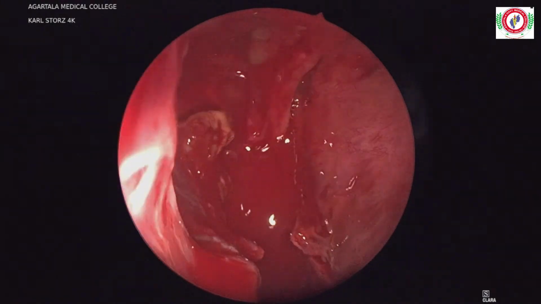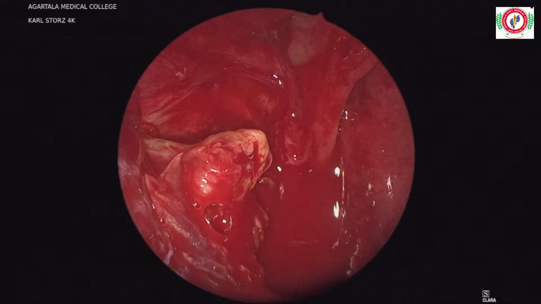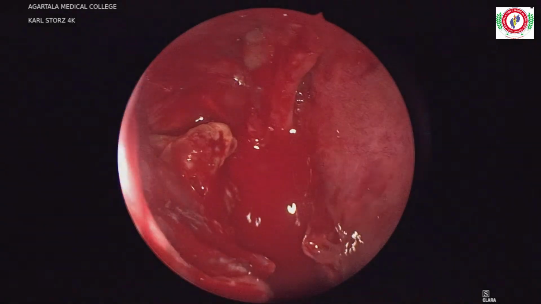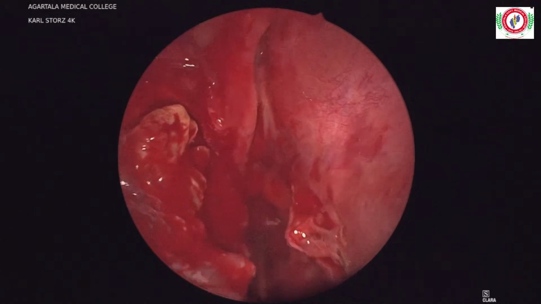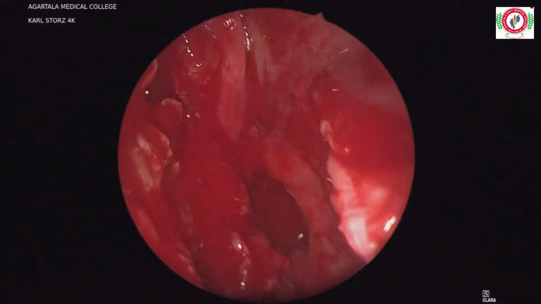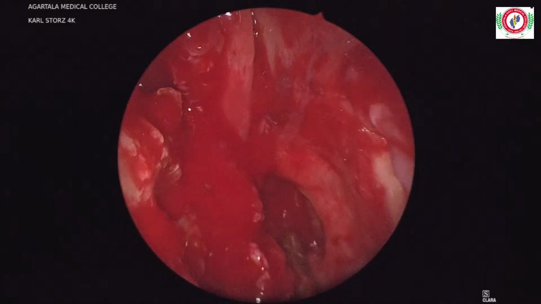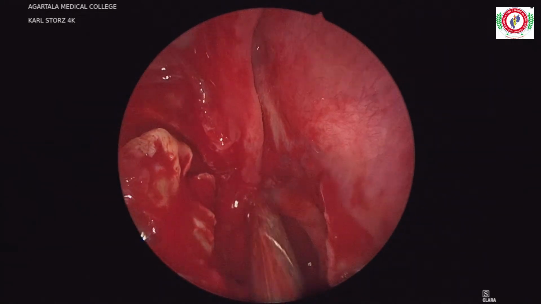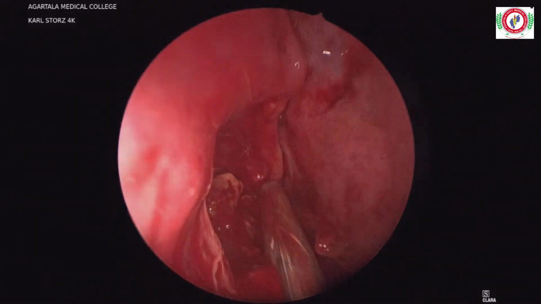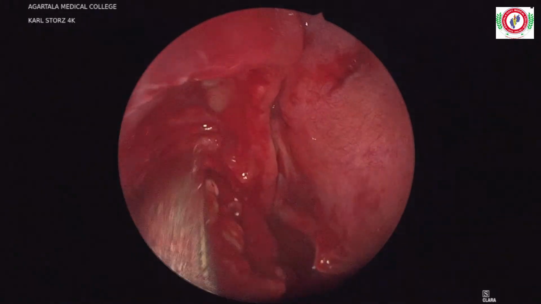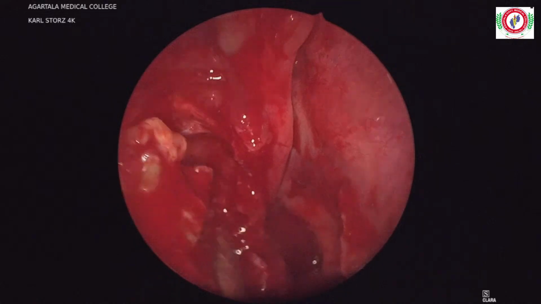So that is the maxilla. Okay. So that is the cut end of the middle turbinate most likely. Can you see this? All right. This is a third revision case. Yes. Okay. And all this thing is maxillary sinus suction. This is a tumor. This was a very vascular tumor that was completely filling the nasal cavity.